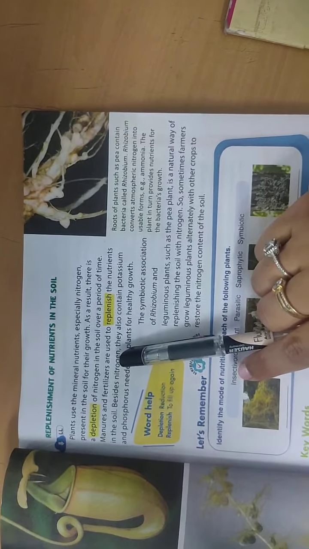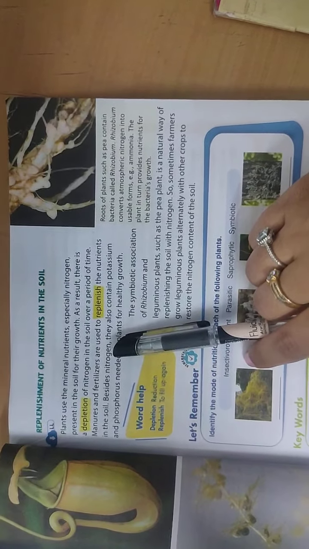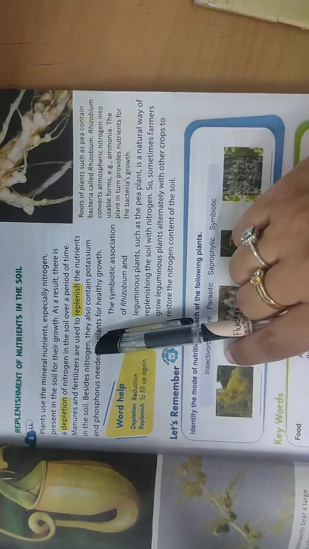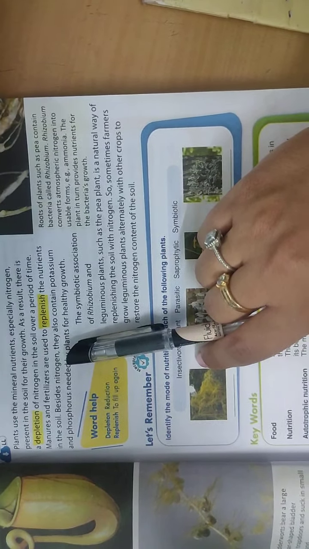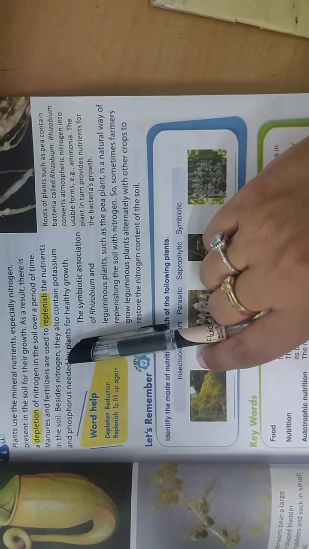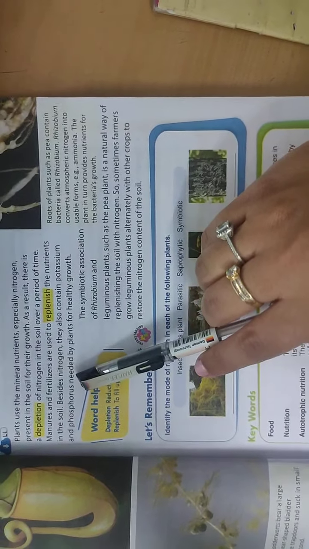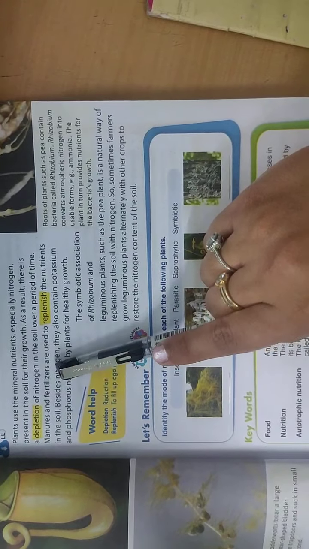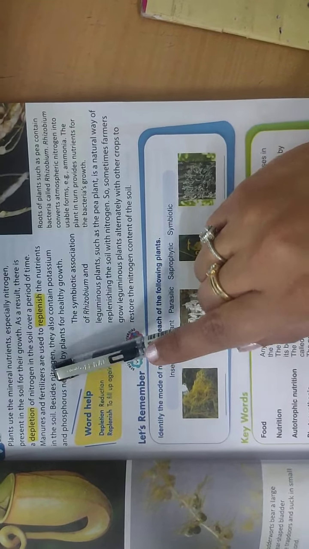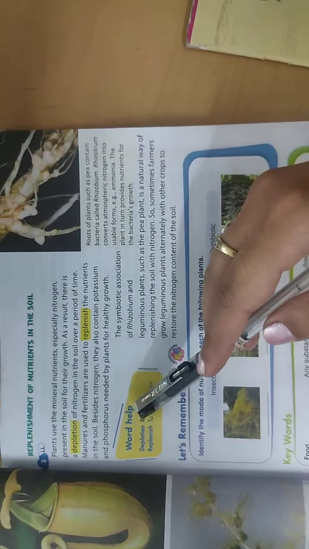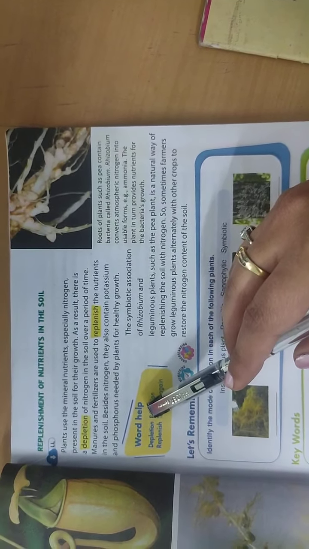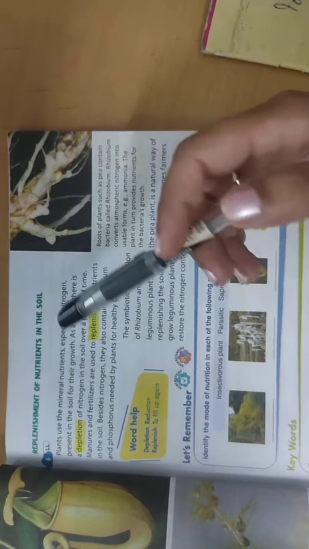Next is the replenishment of nutrients in the soil. Replenishment means to fill up again. If we are taking nutrients from the soil, we have to add nutrients to the soil so that plants can grow again on that soil. That's why we add manure and fertilizer, either artificially using chemicals or natural fertilizers, so that we can replenish the amount of nitrogen, phosphorus and potassium inside the soil.